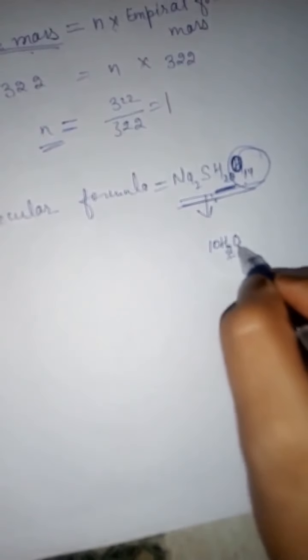Here oxygen is 14 and hydrogen is 20, so it is 10 H2O. That is 20 hydrogen, 10 oxygen. Now the remaining part is Na2S. How many oxygens are left? 4. So SO4. This is the molecular formula.